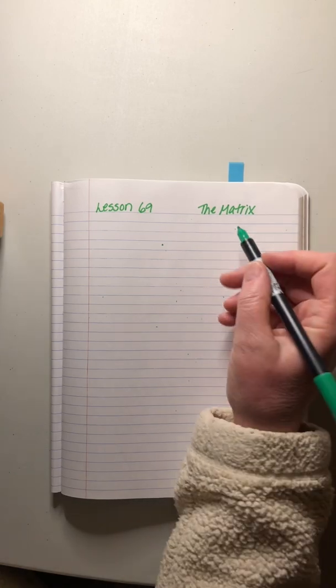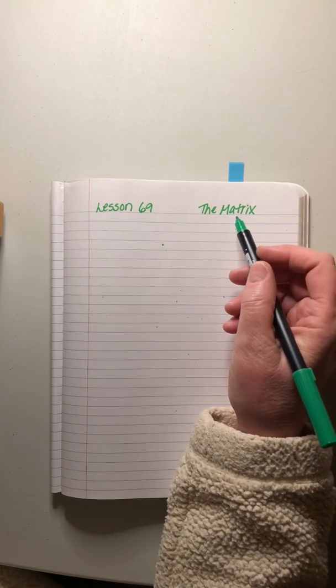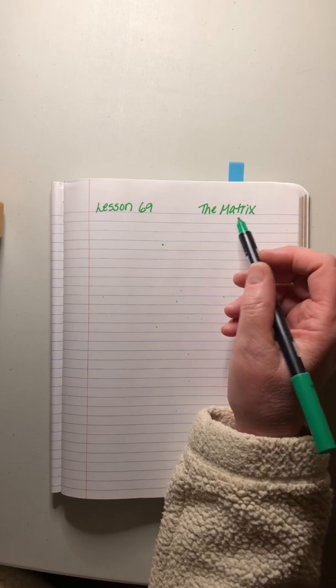Saxon Advanced Algebra, Lesson 69. We have a fun little lesson today that's going to make you feel very smart. We're going to study the Matrix. No, not the movies from the late 90s and the early 2000s, but just as cool.